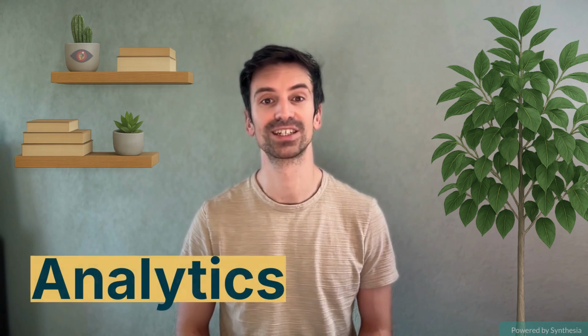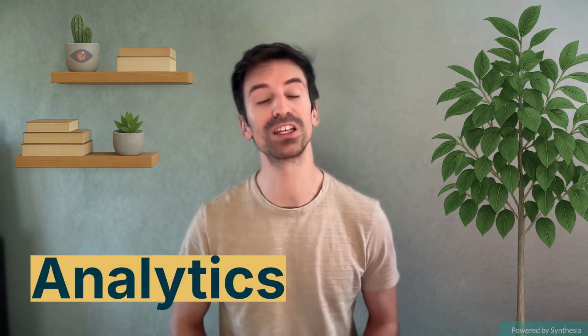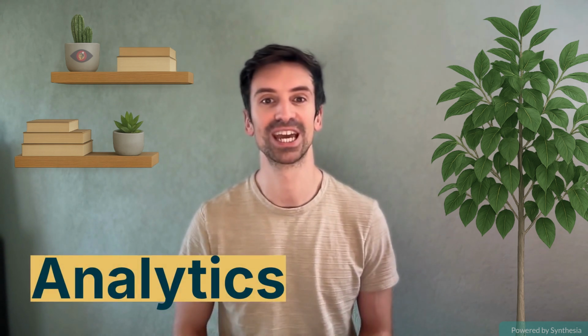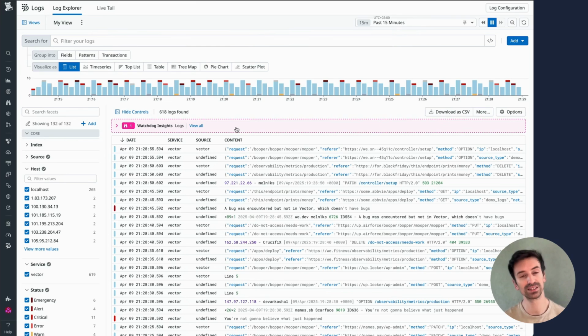Raw log lines are useful, but to identify patterns, anomalies, or spikes, you need analytics. Analytics helps you visualize what matters across your systems and spot trends at scale. Let's walk through how to use the Analytics tab to turn logs into insights. How do we turn logs into readable, actionable charts?